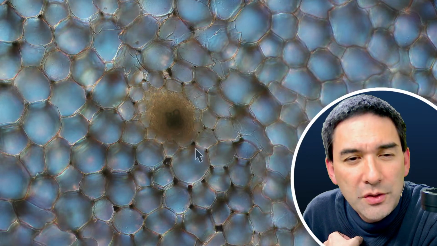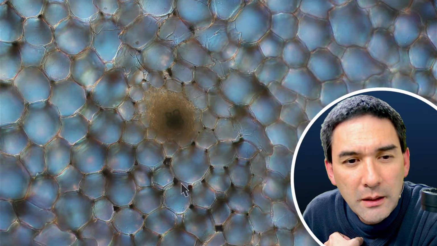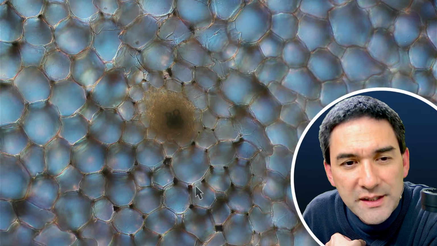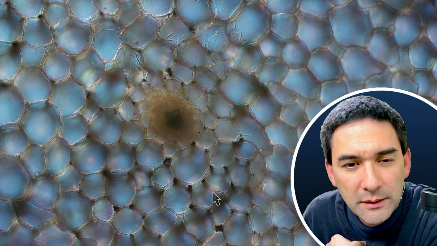So what you see over here, those little round circles, these are the individual cells, of course. And the outside of the cell, this is the cell wall. Plant cells have a cell wall, of course.